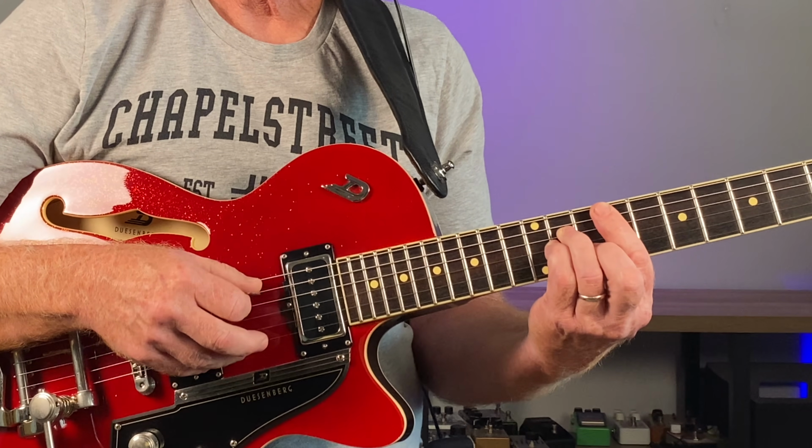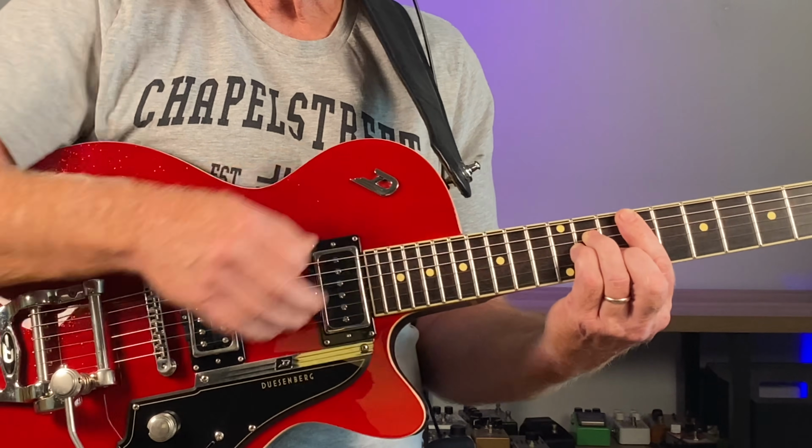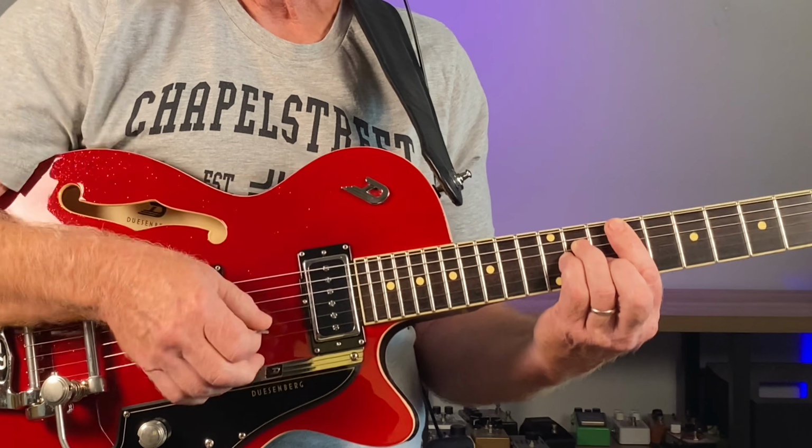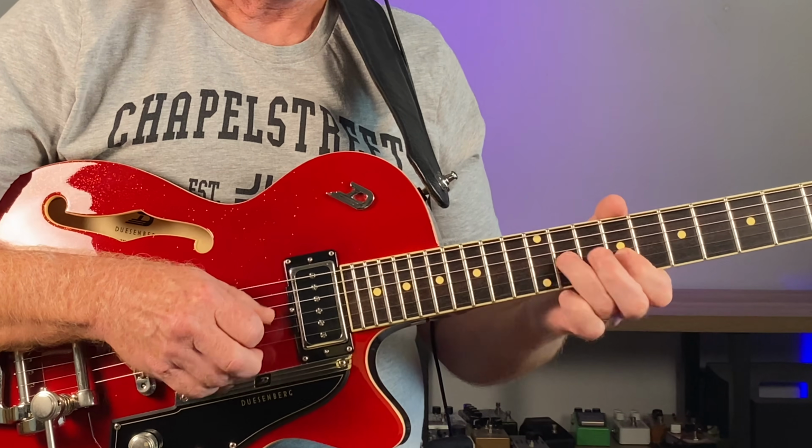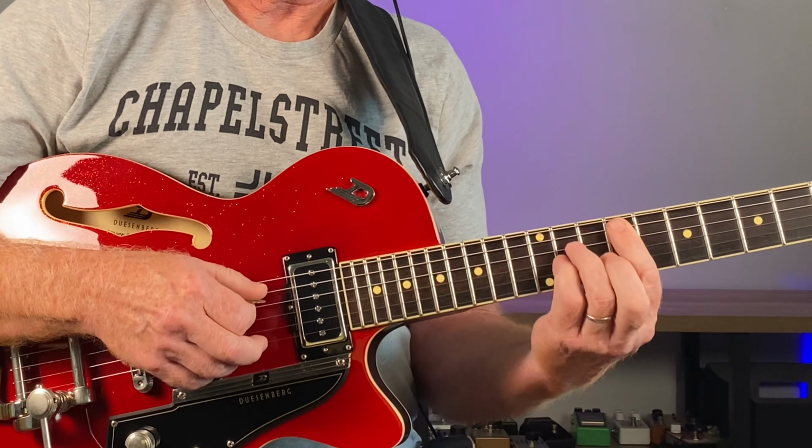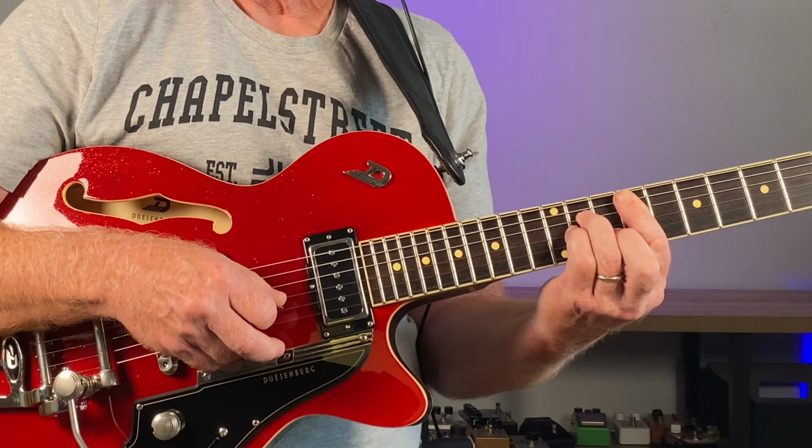And number 2 is I really create or practice creating common moves over a common chord progression in a certain key. In this case, it's F sharp minor. There's little moves we can do every time we play in this key. You have the chord shapes.